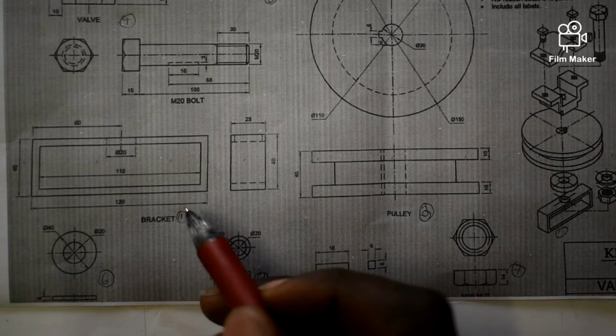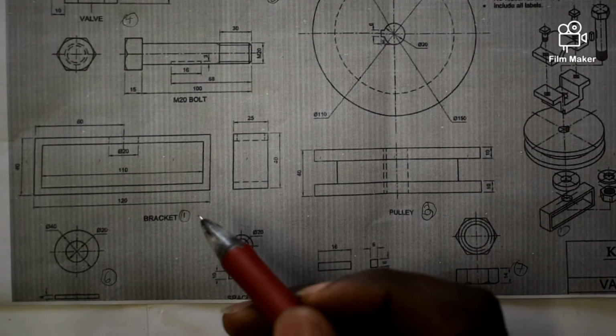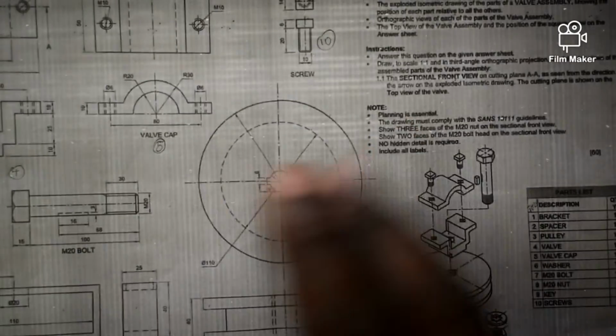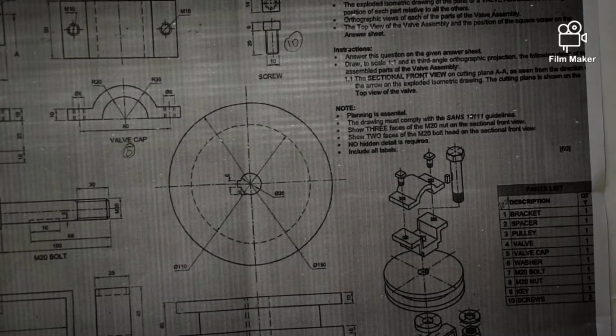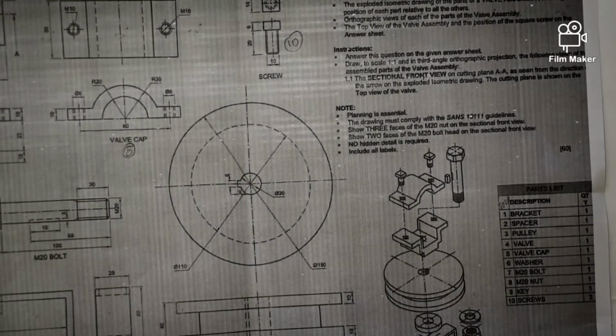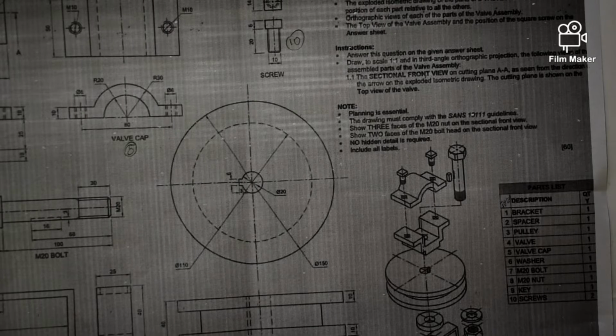And another point that I would like to emphasize. Remember the question said a full sectional front. So the word front, you understand? If they say full sectional front, which means in your views you'll be taking only the front views, you'll be only considering the front view when you are drawing.